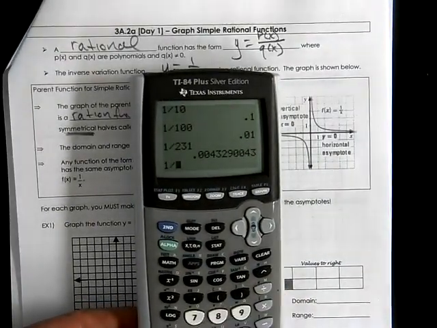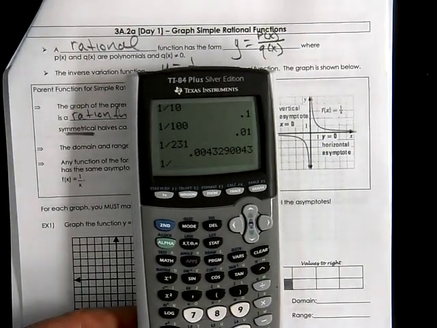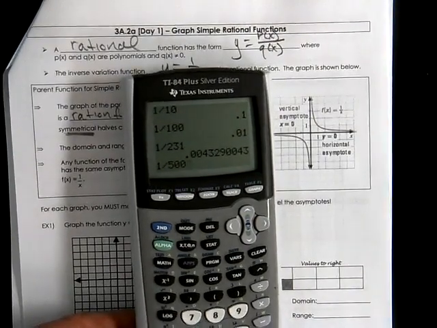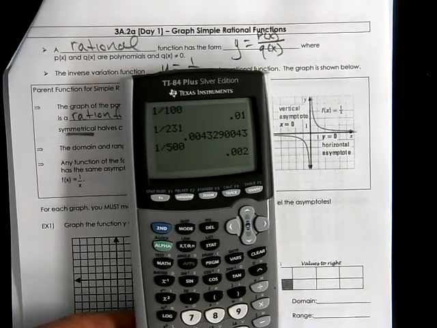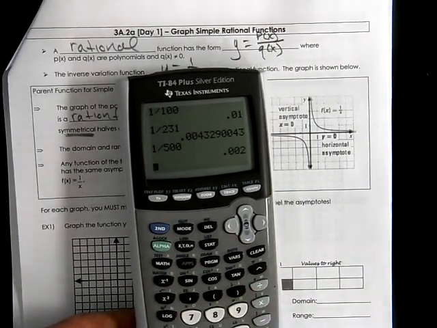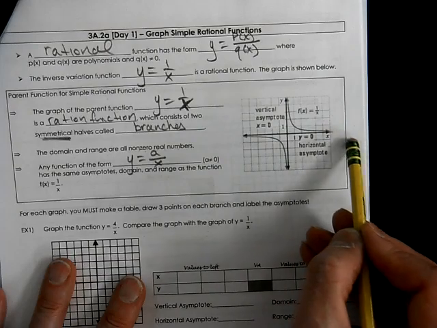There's nothing we can divide into 1 that's going to give us a value of 0. You can never get 0. And I can't divide this by any positive number to get me below the x-axis. It's never going to become negative.